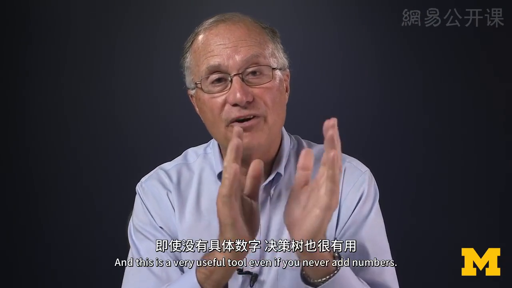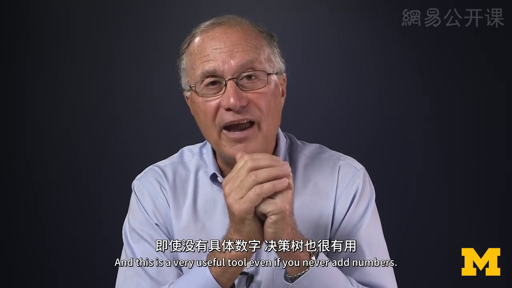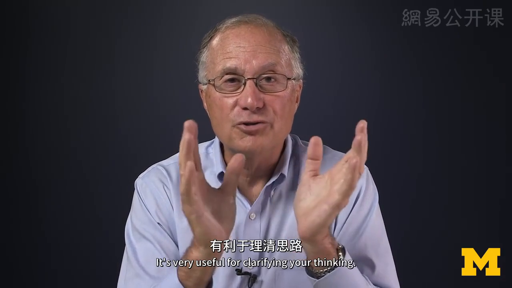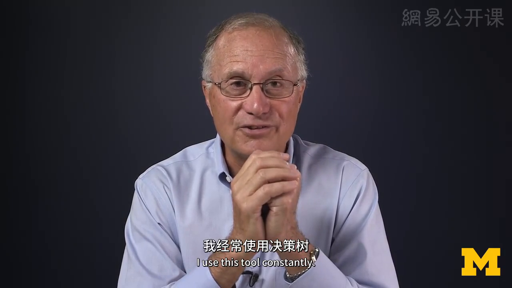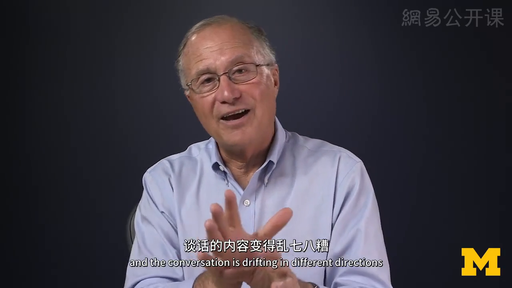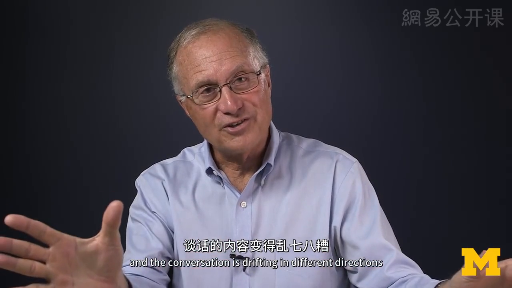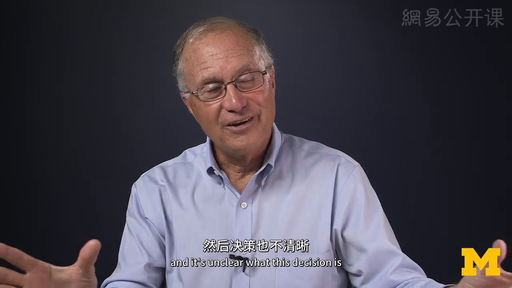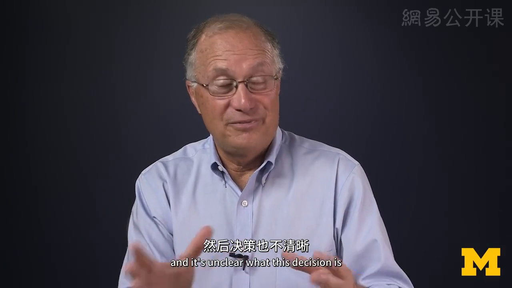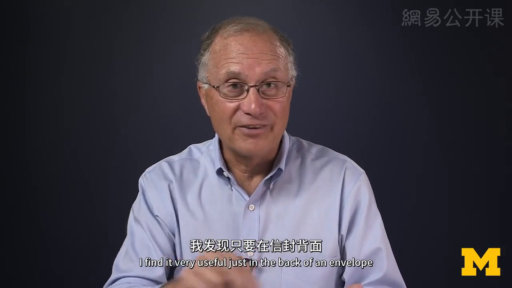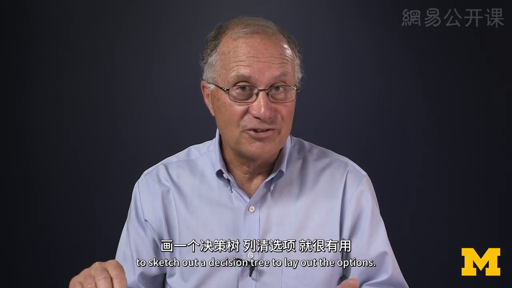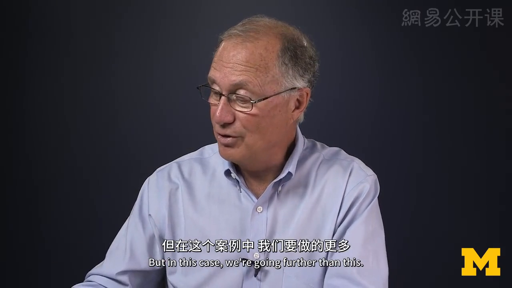And this is a very useful tool, even if you never add numbers. It's very useful for clarifying your thinking. I use this tool constantly. If I'm in a meeting and the conversation is drifting in different directions and it's unclear what the decision is or what the uncertainties are, I find it very useful just in the back of an envelope to sketch out a decision tree to lay out the options. But in this case, we're going further than this.